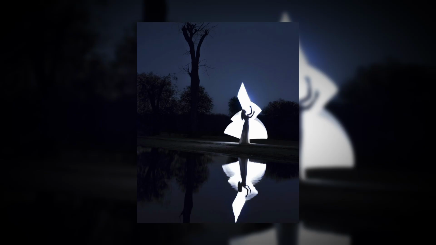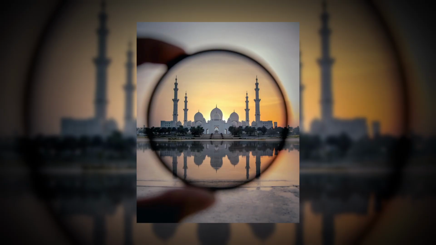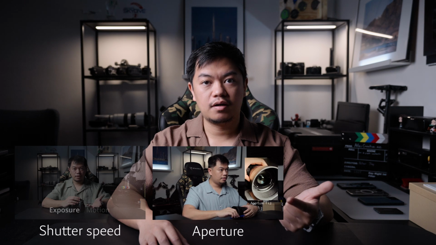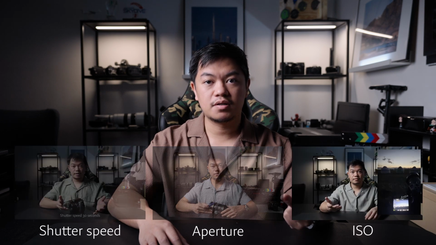Let's talk about the exposure triangle. We already covered the 3 building blocks of exposure: shutter speed, how long your camera sensor is exposed to light; aperture, how wide the lens opening is; and ISO, how sensitive your camera sensor is to light. Now, let's put the pieces together.